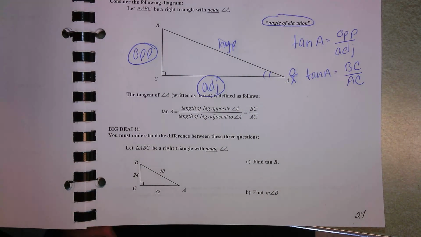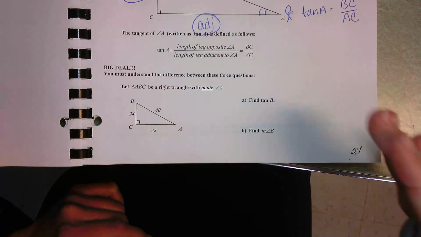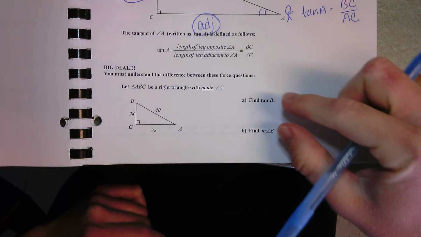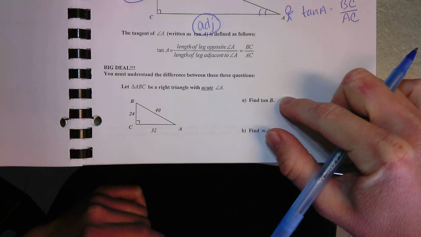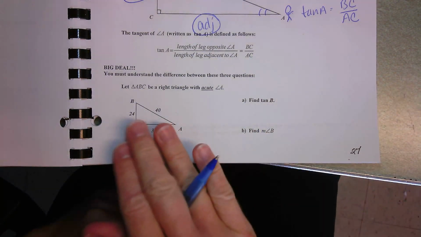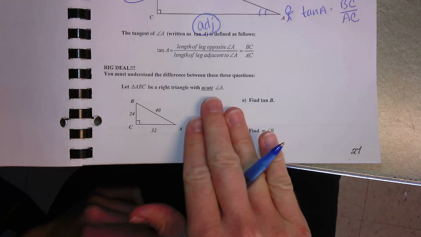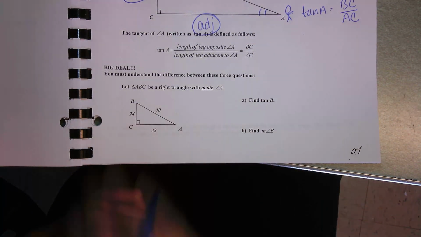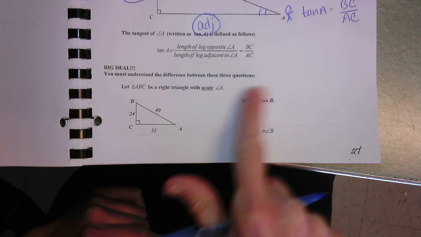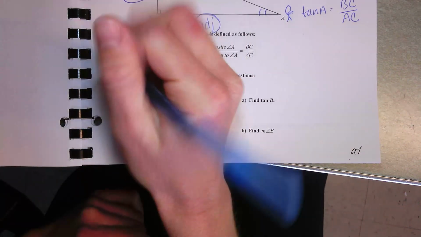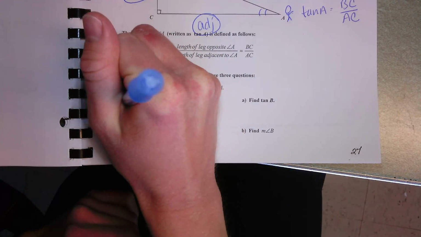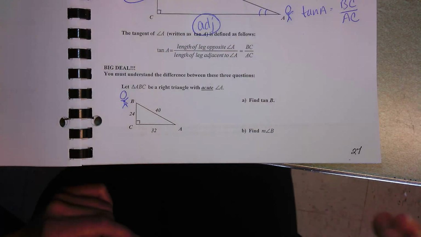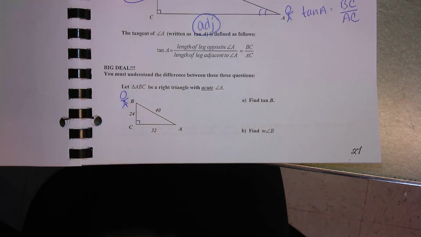All right, so let's talk about what's on the bottom here. We have a right triangle with acute angles A and B. They first want us to find the tangent of B. When they want us to find the tangent of something, they want us to find the ratio of the sides based on where that angle is.